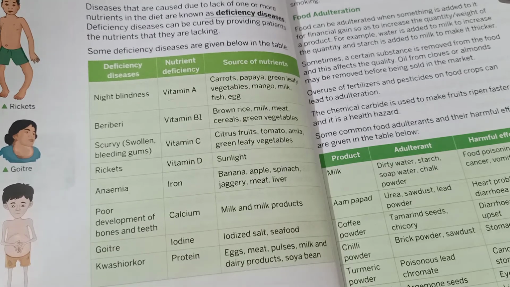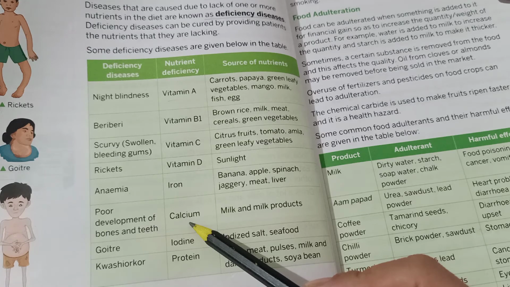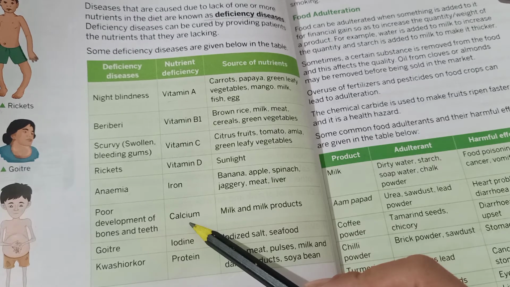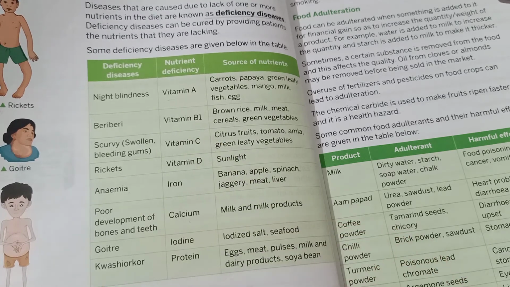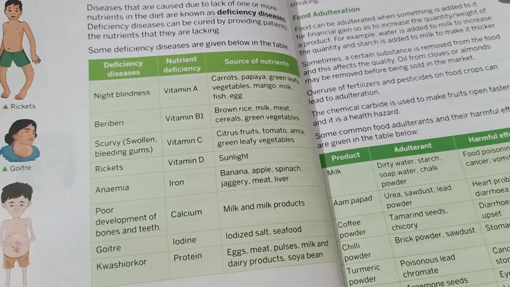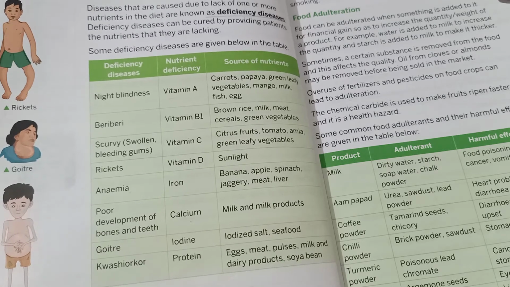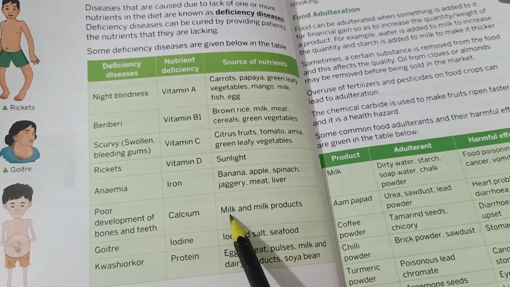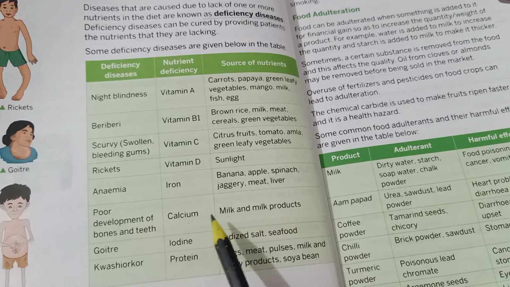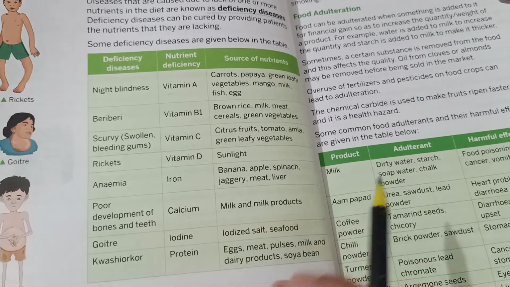This is caused due to lack of the mineral calcium. To make sure that our bones and teeth develop properly, we need to eat food which contains lots of calcium, such as milk and milk products.